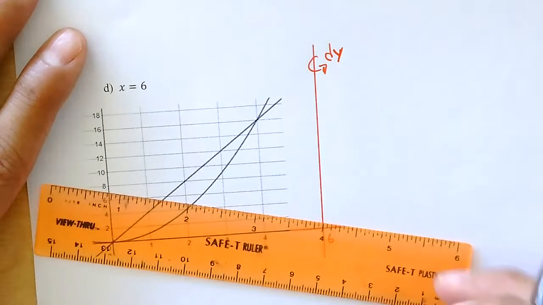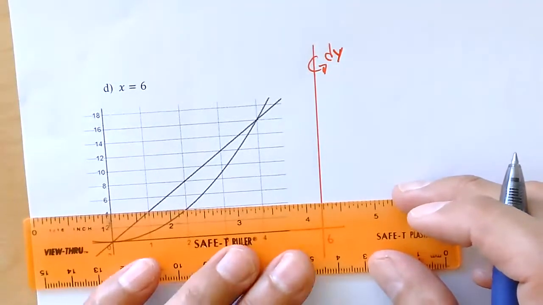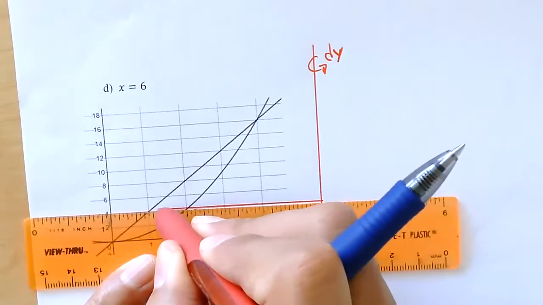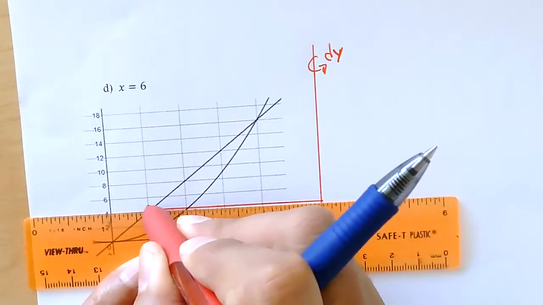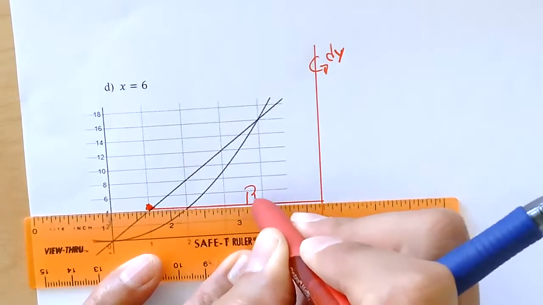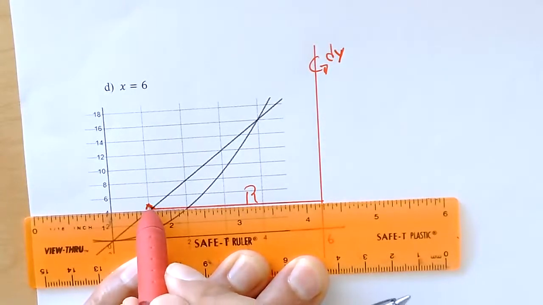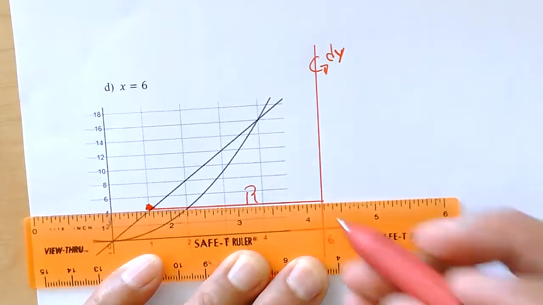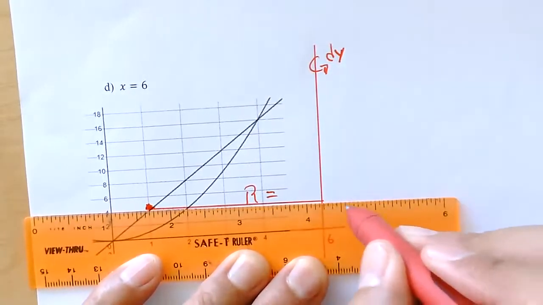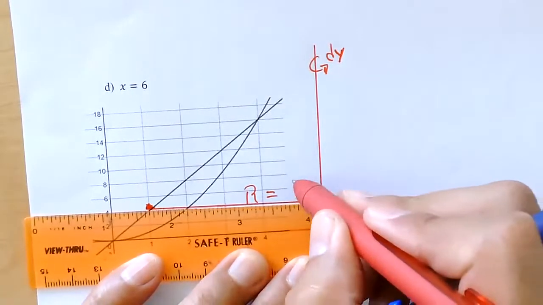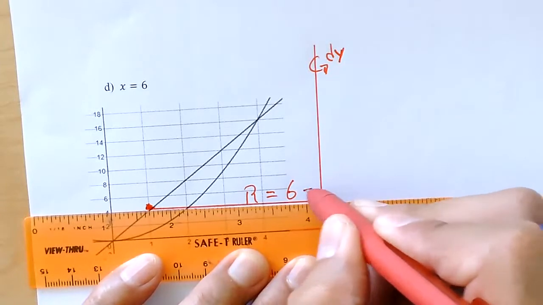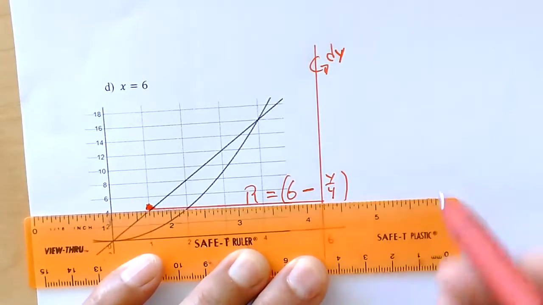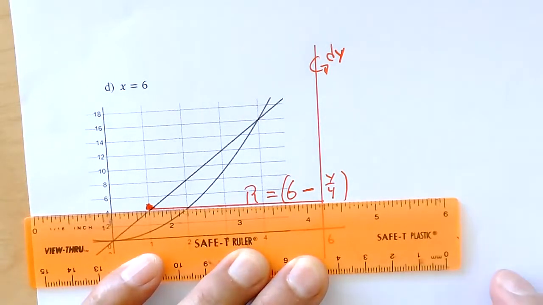So the big radius now, I'm going from here to that. That's the one that's further away. Now the one that's further away is that y over 4. So big R then is the right-hand side minus the left-hand side. That is the big radius.